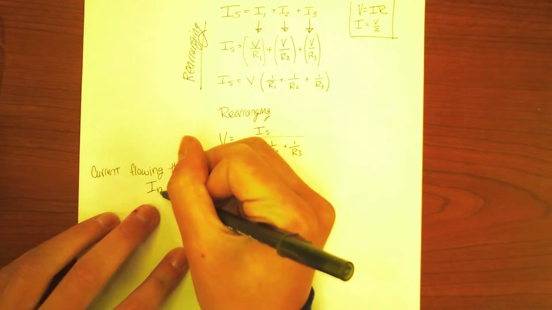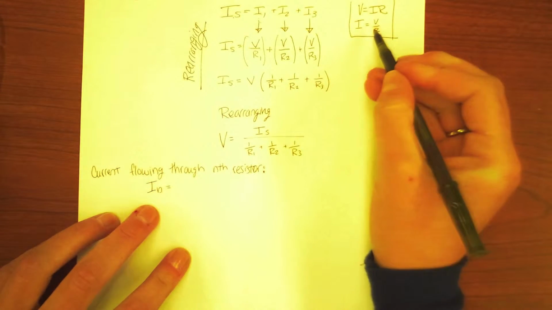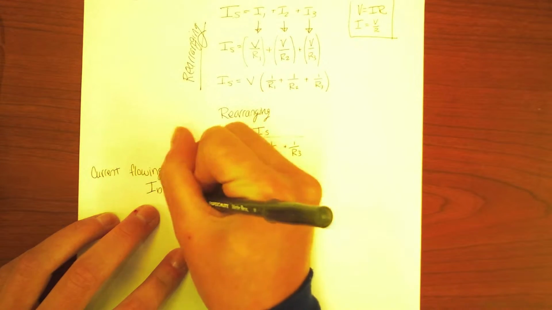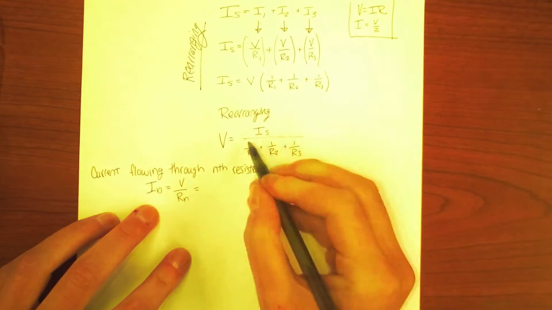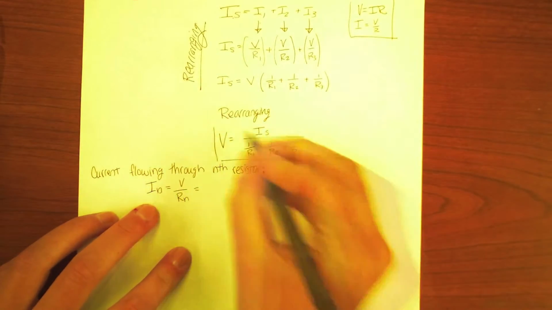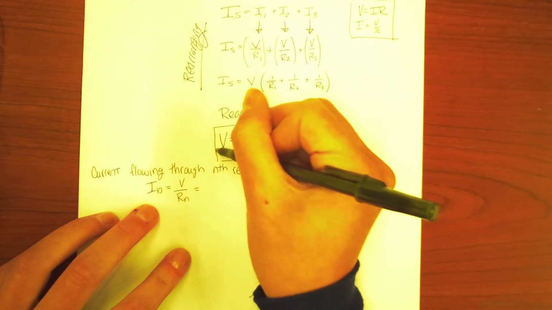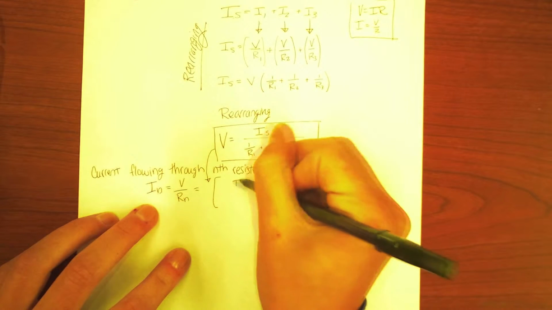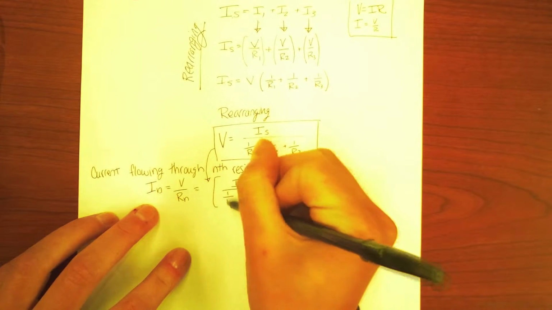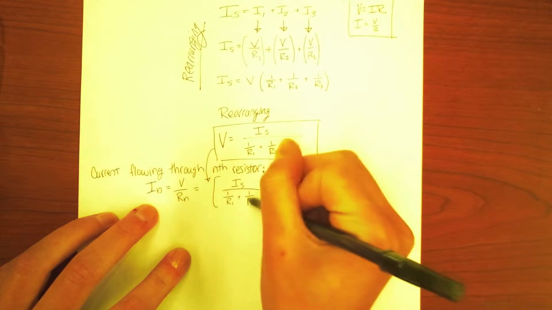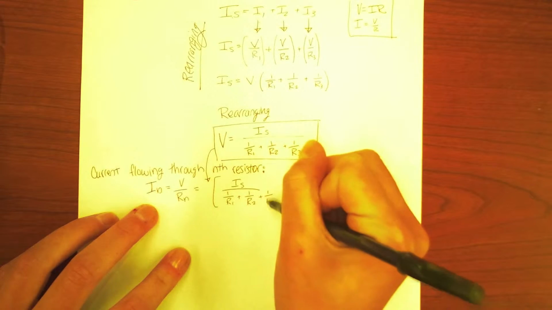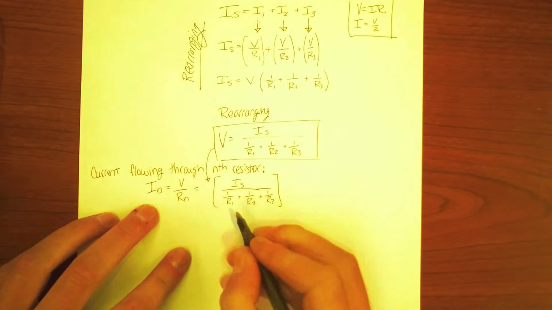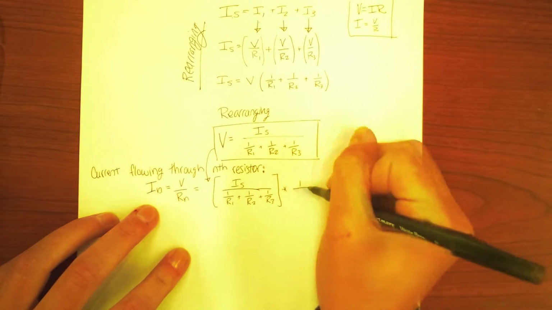So that's represented by In equals, and remember I equals V over R, so V over Rn. And here we've already found V, so we're just going to plug that in. That's going to equal your IS over top of 1 over R1 plus 1 over R2 plus 1 over R3, all of that times 1 over Rn.